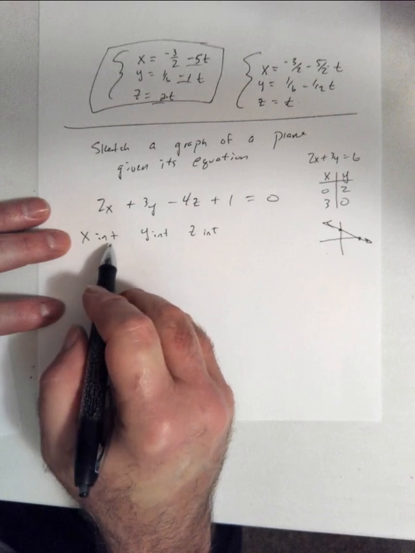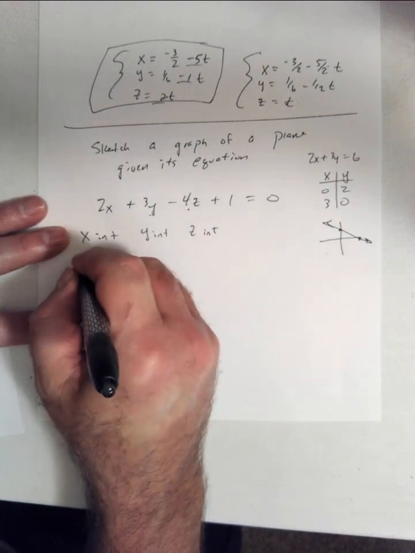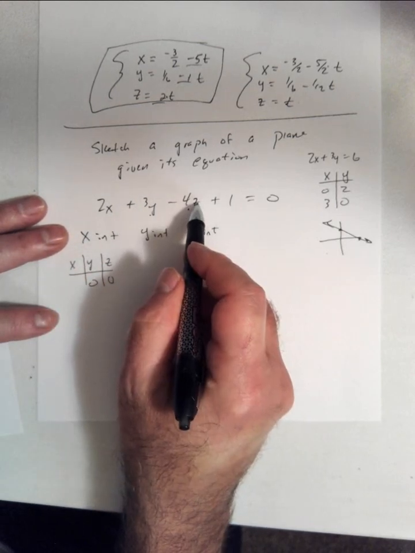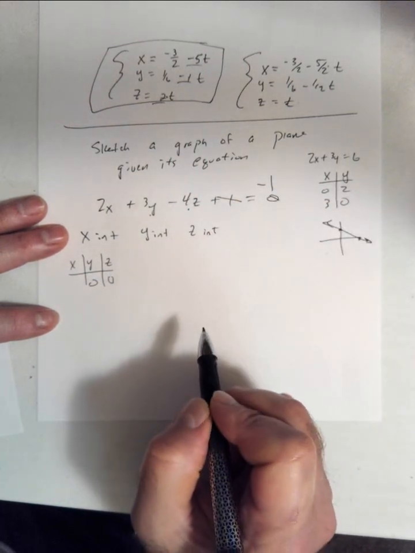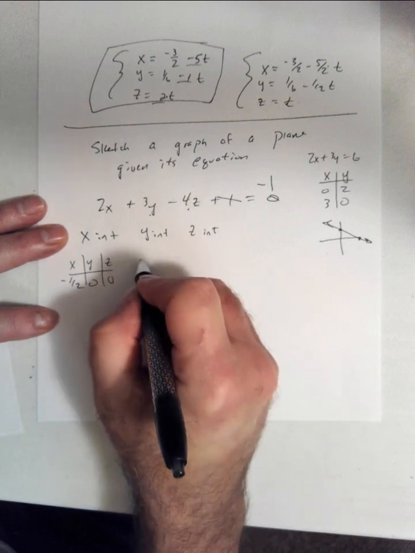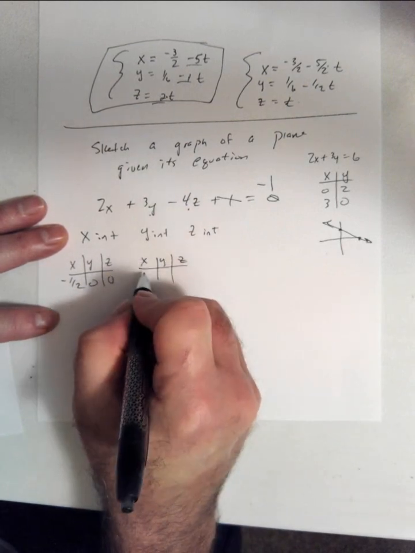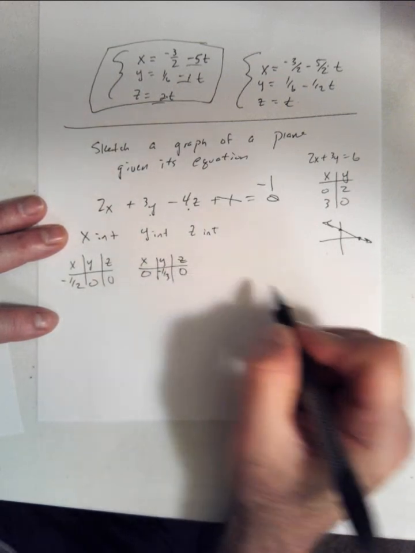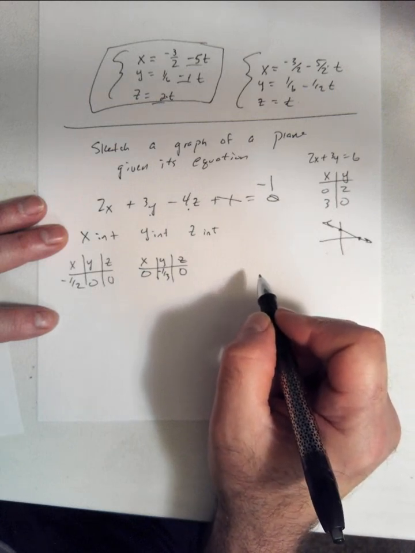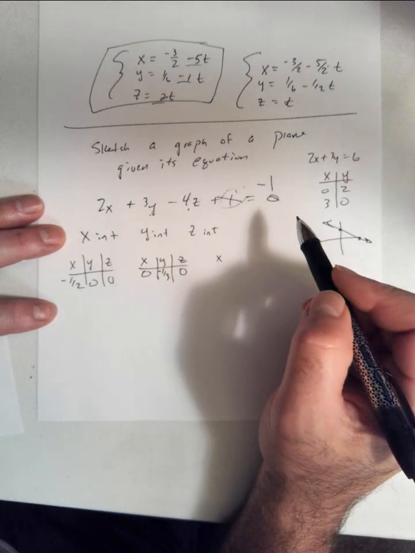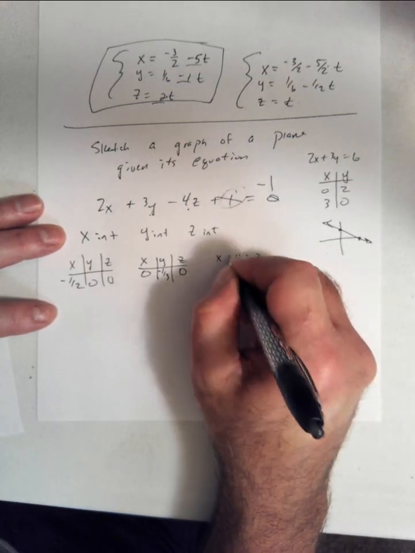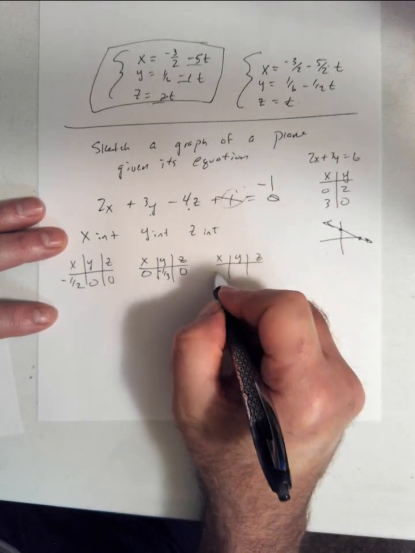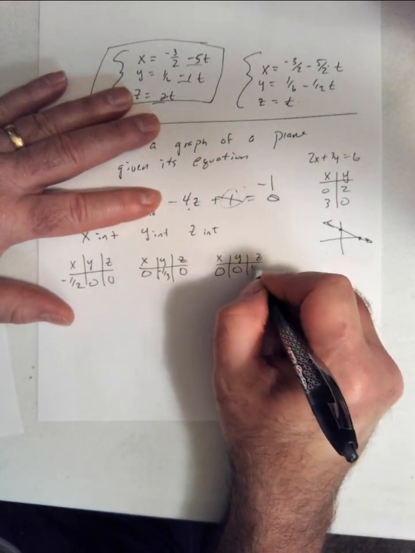So the x-intercept happens when y and z are both 0. So it's going to look like this. If these are both 0, take that to the other side, x is negative 1/2. Your y-intercept happens when x and z are both 0, so you're at negative 1/3. And if I was a smarter man, I would have made that 12, but that's okay, because 12 is a common multiple of all 3, but no big deal. And then your z-intercept happens when both x and y are 0, so you get 1/4.